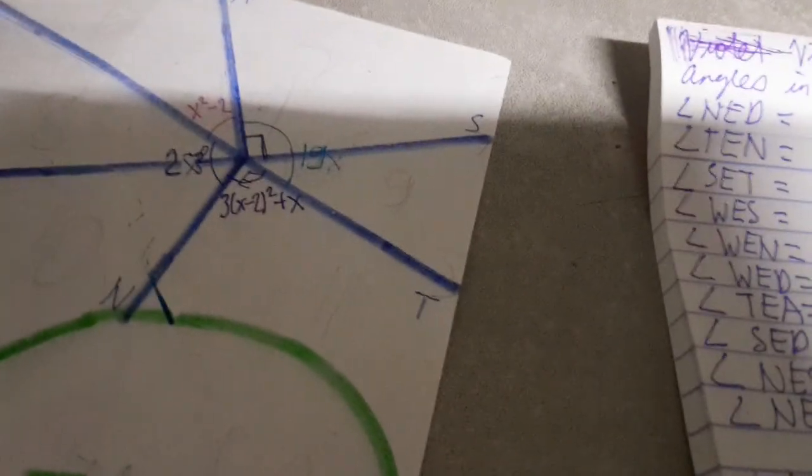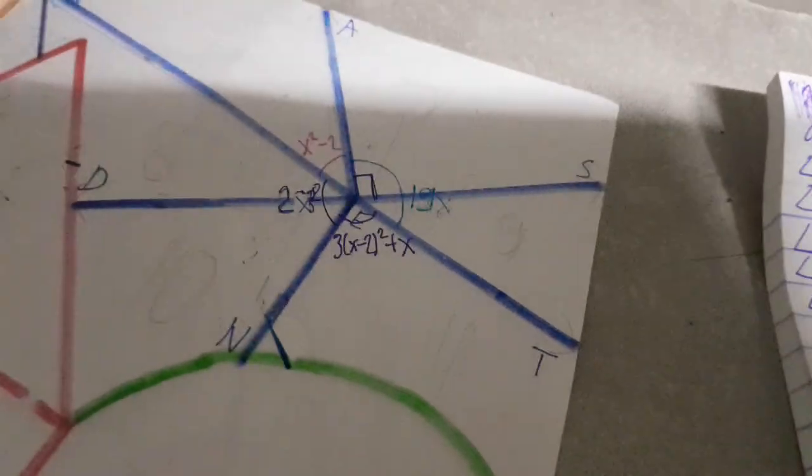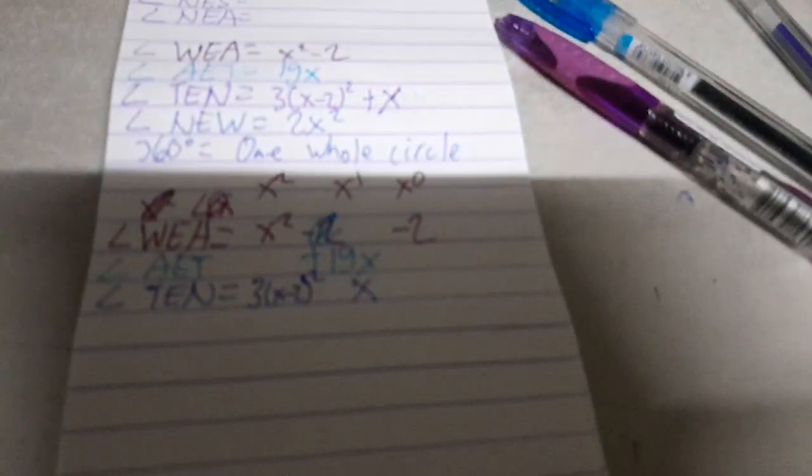Next, on the third part, 3 times x minus 2 squared plus x. Wala tayong constant na yun.